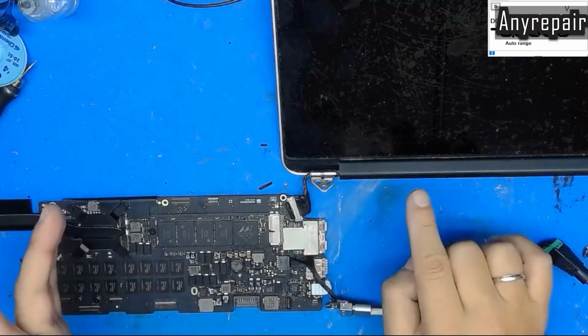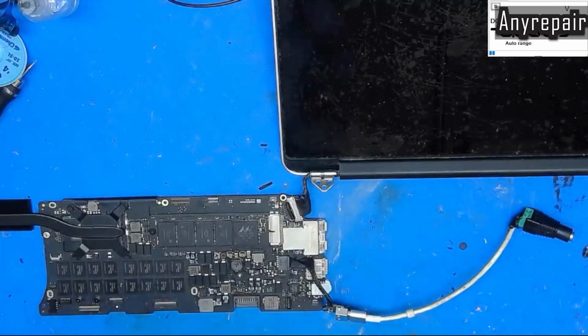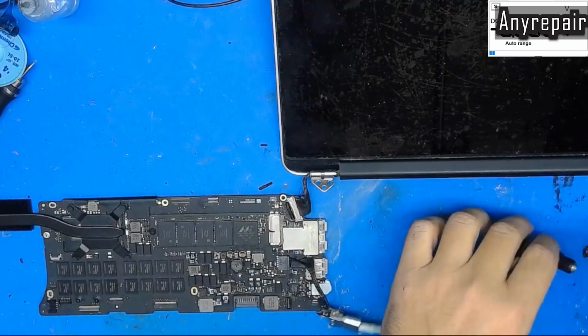Now, we must check for requirements. We firstly want to check if we have the right voltage connected on our power supply.